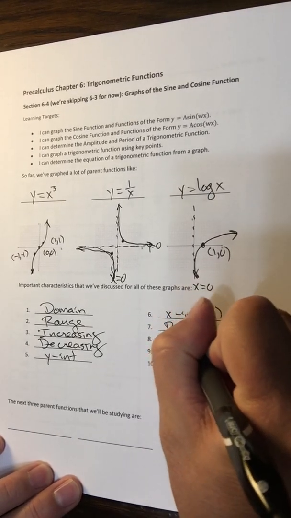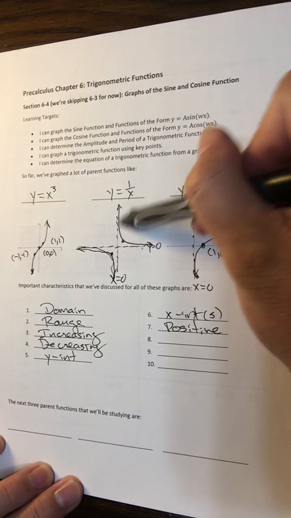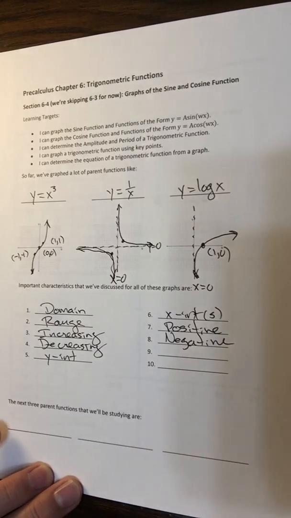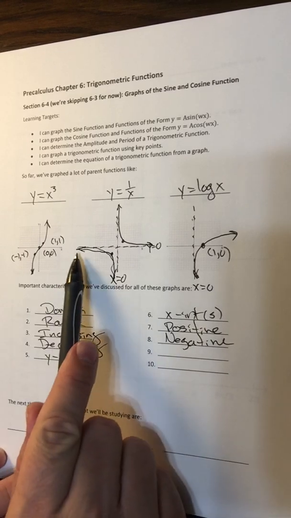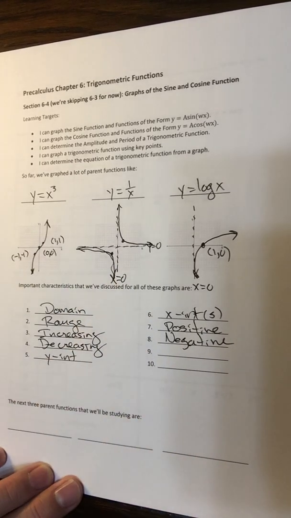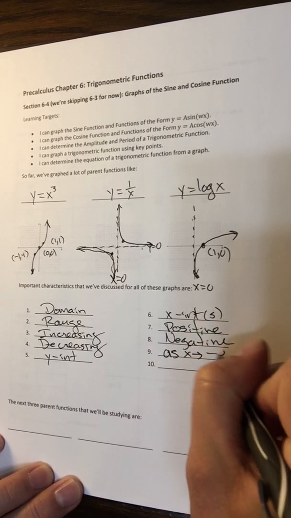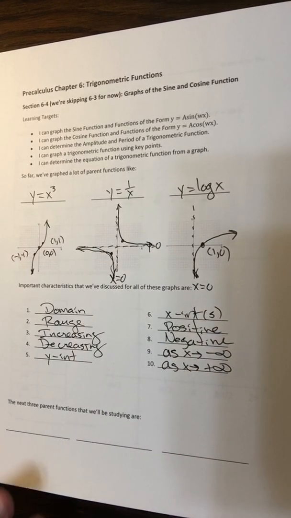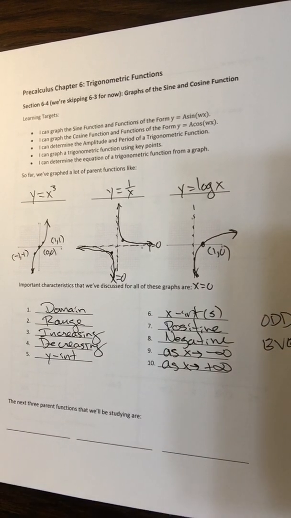We talked about where the graph is positive. That means it's above the x-axis, right? The y values are positive. That's here, that's all of this, that's all of that. We talked about where a graph is negative. That refers to where the y values are less than 0, so that's this part of the logarithmic function, and this part of the rational function, and this part of the swooshy. Then we talked about end behavior as x approaches negative infinity and as x approaches positive infinity. What happened to those graphs? I could go further. We talked about what's odd, what's even. I mean, a lot of characteristics of functions so far, even during this hybrid craziness of 2020.